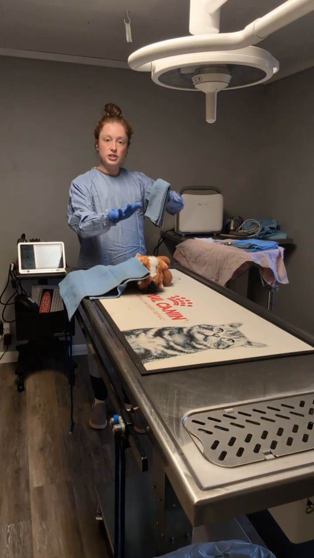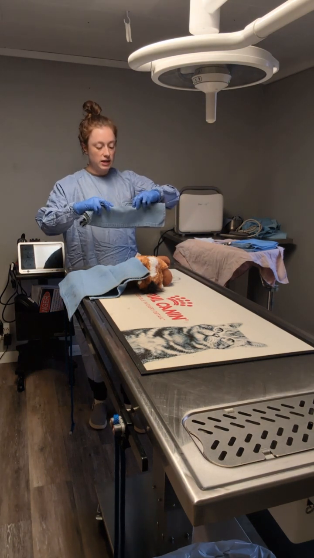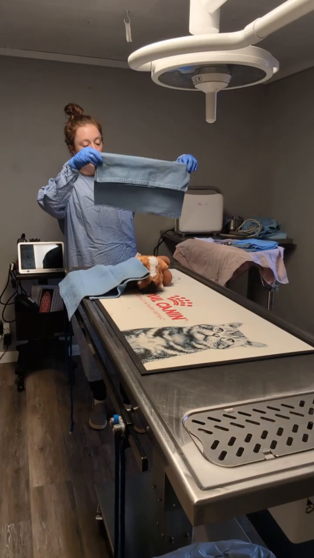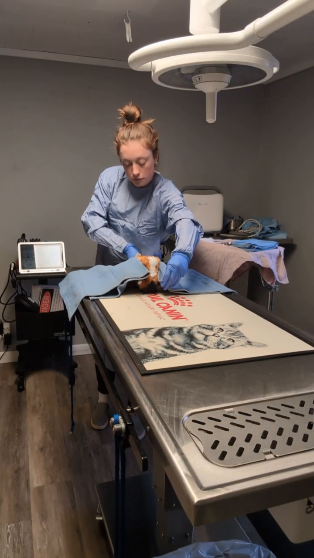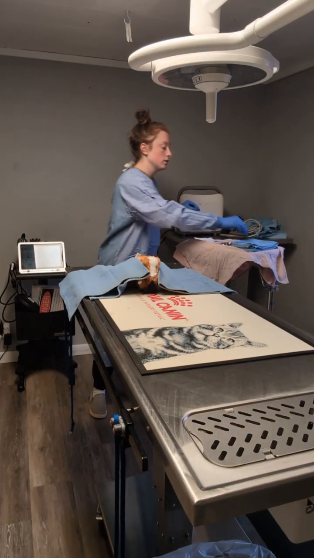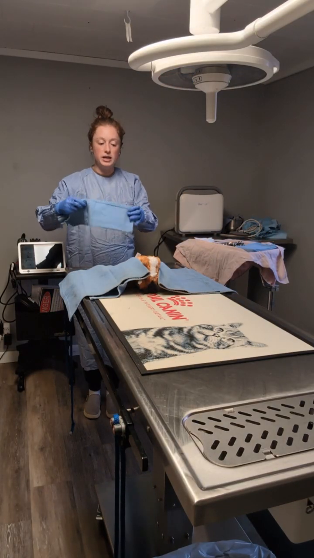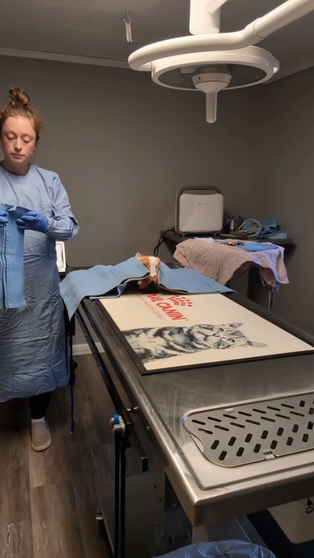I don't want to reach across the sterile field, so as best I can, I want to place the next towel on the other lateral side. Next towel I'm going to place cranially.